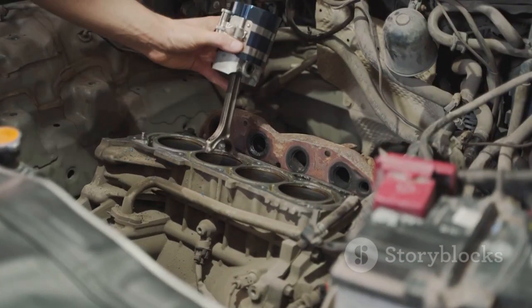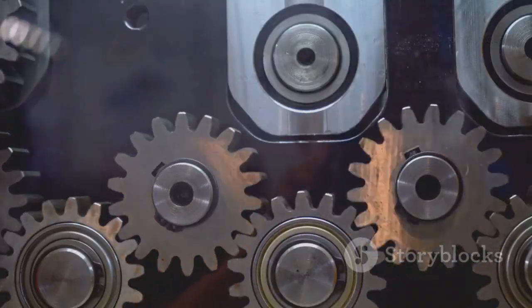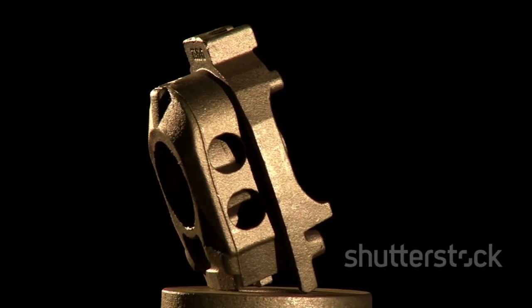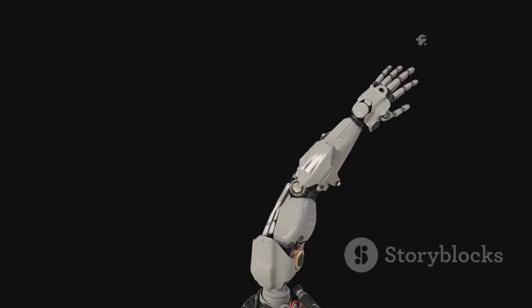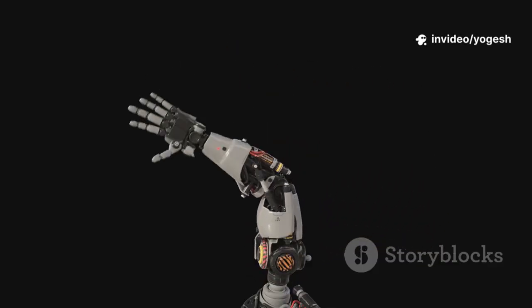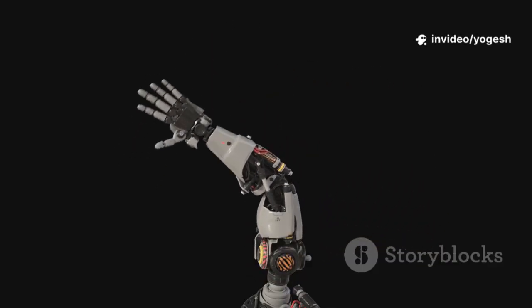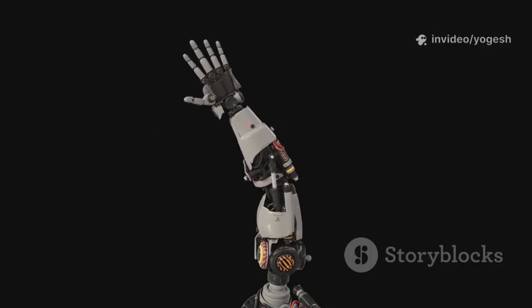Pop the hood of a car. Inside, pistons move back and forth thanks to the slider crank mechanism, converting spinning motion into linear motion. Each part is designed to move in a specific way. No wobbling, no chaos. Robotic arms in factories are another example. Each joint adds a degree of freedom, allowing for pinpoint accuracy.